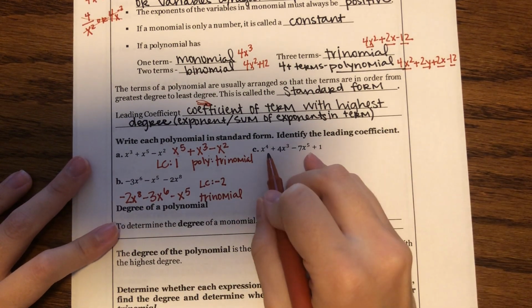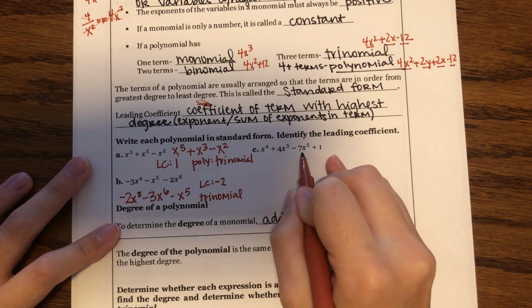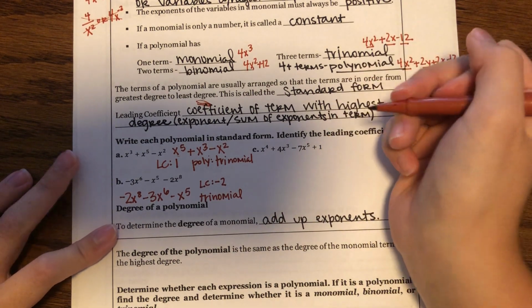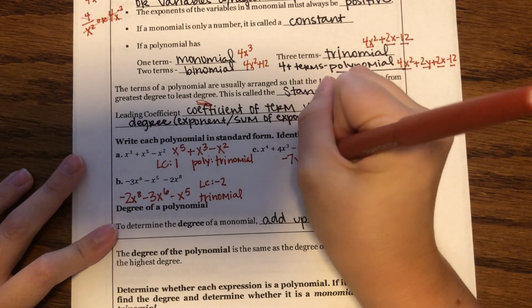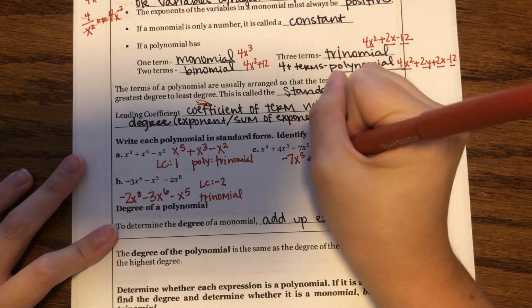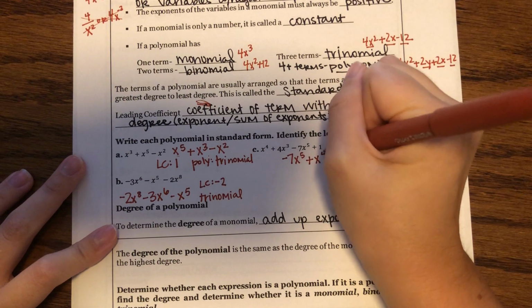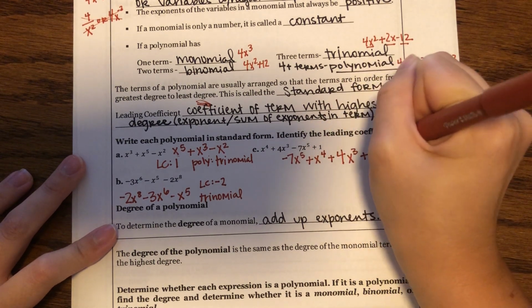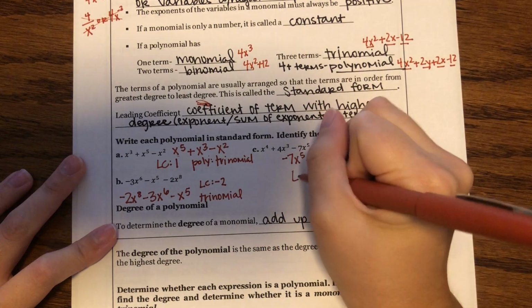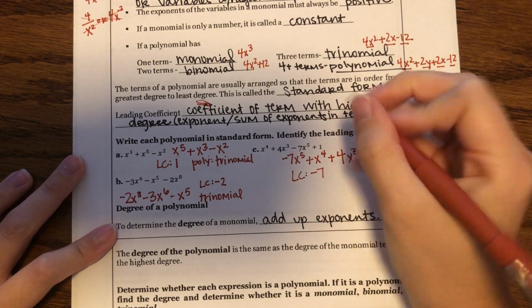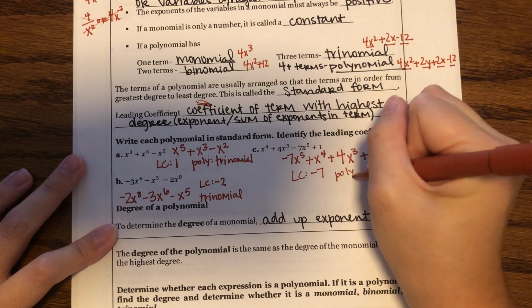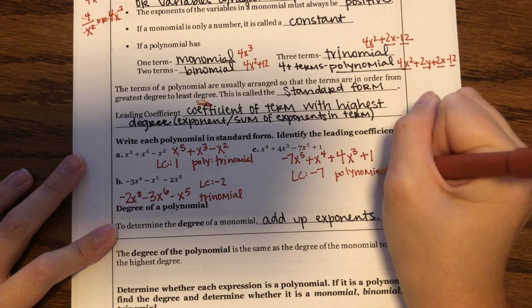This next one we have x to the 4th plus 4x cubed minus 7x to the 5th plus 1. We're going to go from highest exponent to lowest exponent, so negative 7x to the 5th plus x to the 4th plus 4x cubed plus 1. Our leading coefficient is negative 7, and there are 1, 2, 3, 4 terms, so we just call this a polynomial.